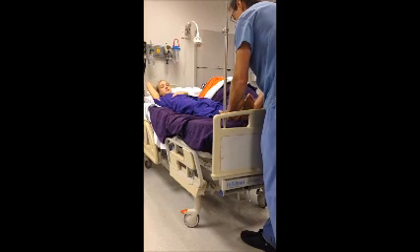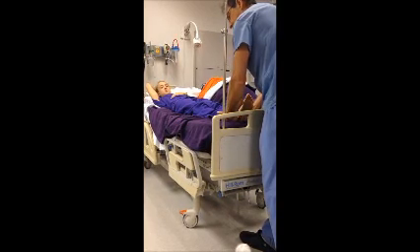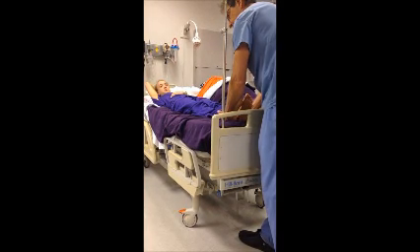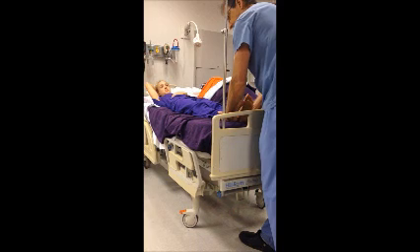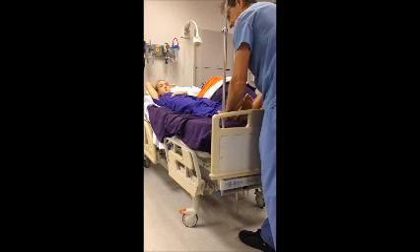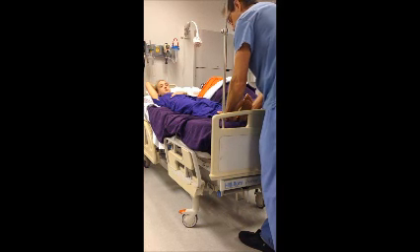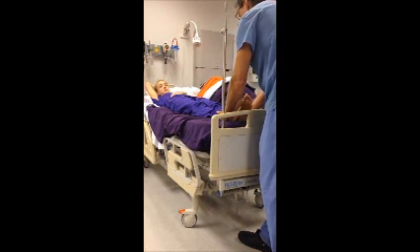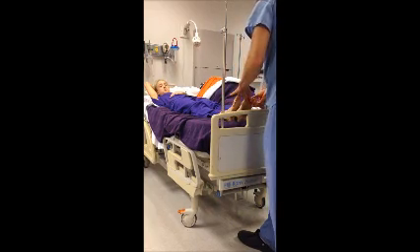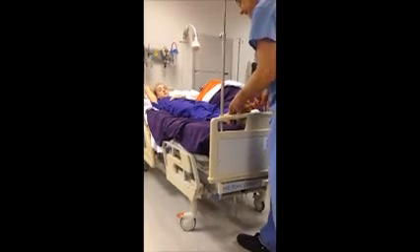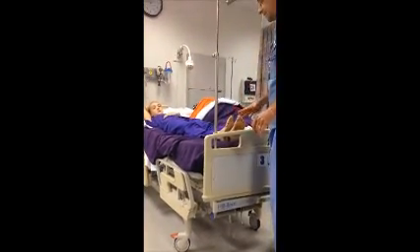Dorsalis pedis pulses 2 plus bilaterally. One plus bilaterally on the posterior tibial pulses. Cap refill is brisk and less than 2 seconds bilaterally.